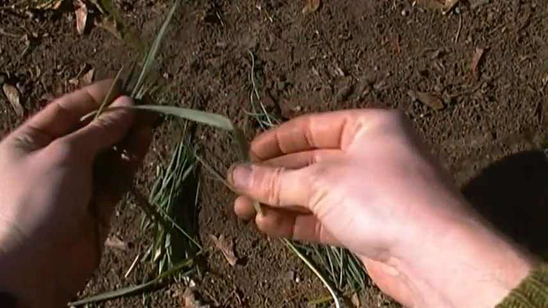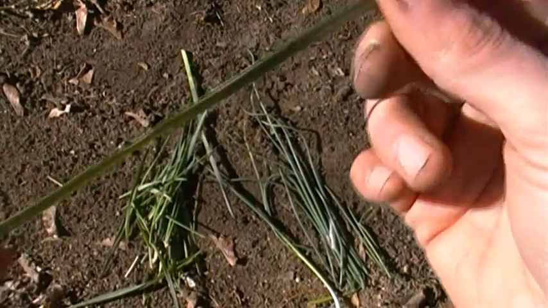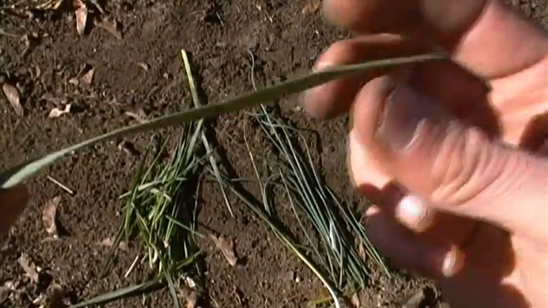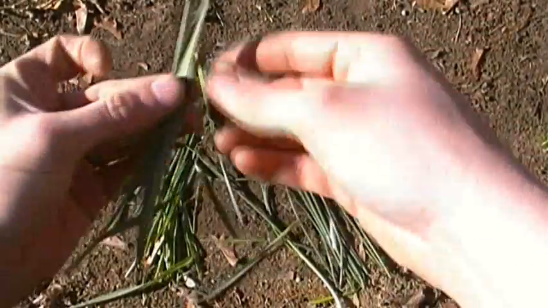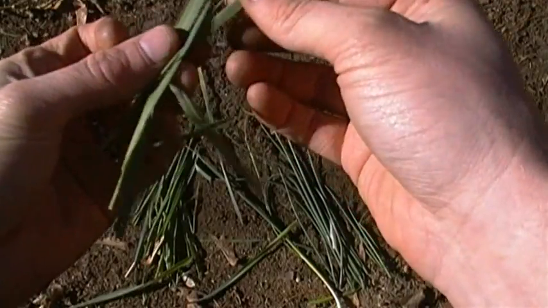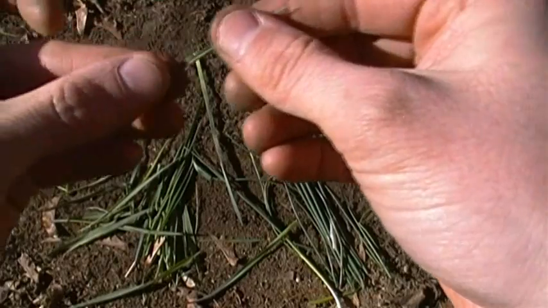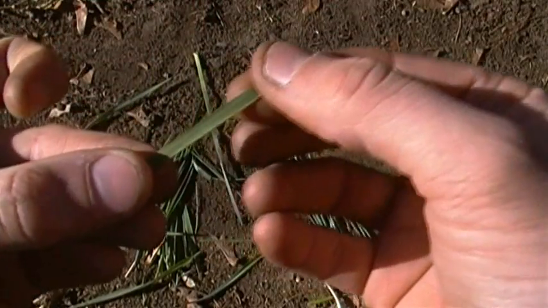Another thing that makes it easy is that grasses like to grow flat in their cross section. You see in all of these, I just took a couple different clumps. They like to grow flat. Even the ones that seem like they're not, they still are.